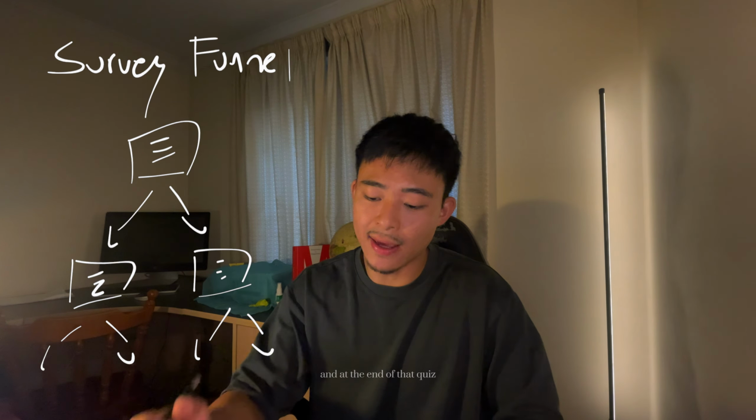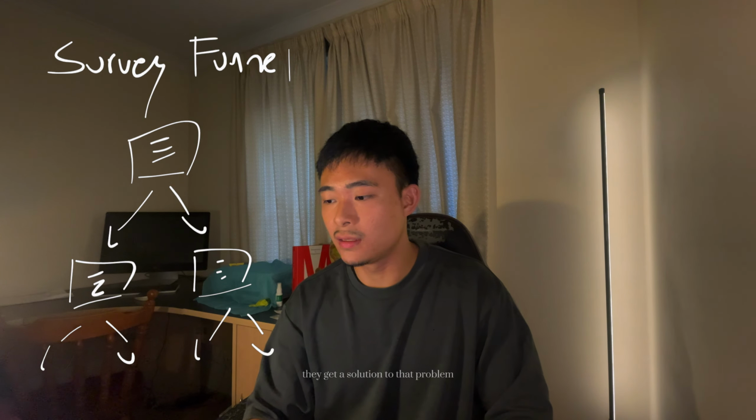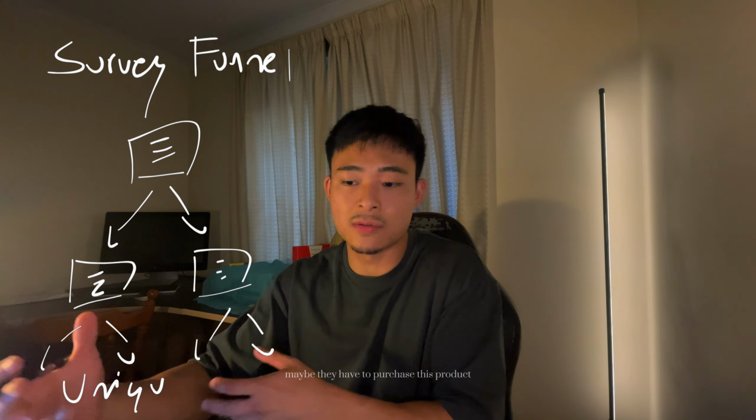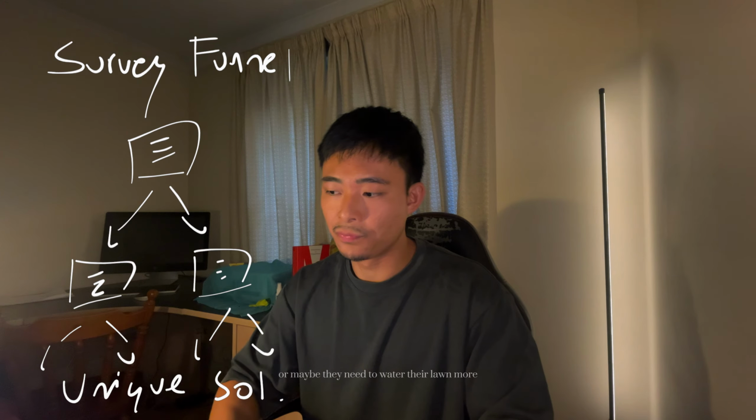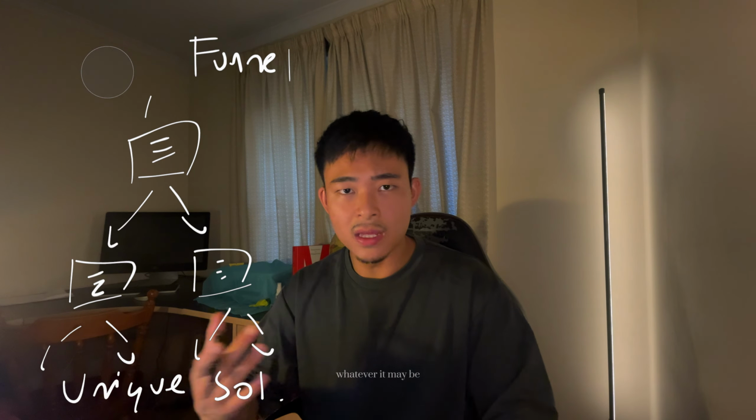A survey funnel is basically some sort of quiz that you can send to your prospect to answer a bunch of questions and customize a solution to their problem. So I want you to take the example of maybe lawn care. I don't know exactly what the name is, but let's say lawn care. Maybe they're having the problem of seeing a bunch of white spots everywhere on their lawn. So they answer a bunch of questions, and at the end of that quiz, they get a solution to that problem. Maybe they have to purchase this product, or maybe they need to water their lawn more. Whatever it may be, they get the unique solution to their problem.